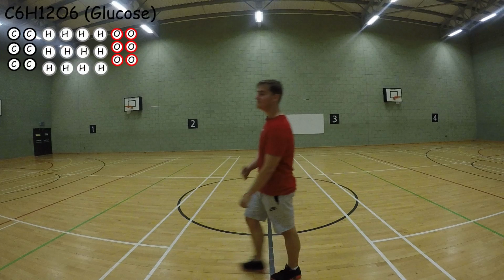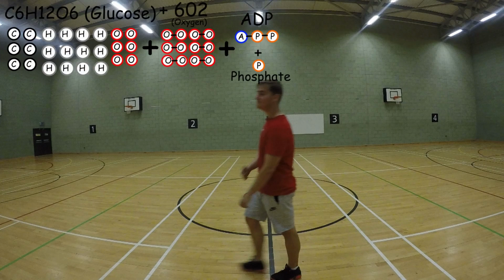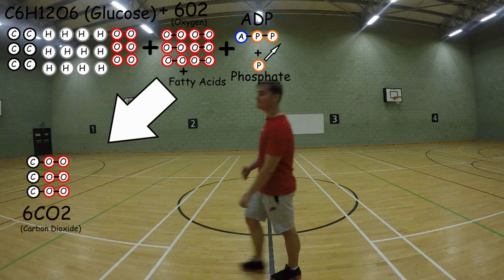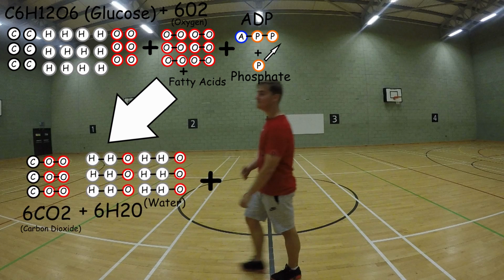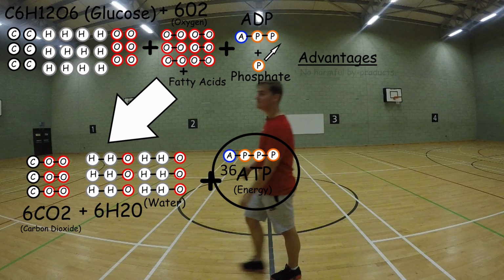This system uses glucose, oxygen, adenosine diphosphate, as well as an individual phosphate and fatty acids. These then undergo glycolysis, and the products formed are carbon dioxide, which is exhaled, water, which is safe inside the body, and lastly 36 molecules of adenosine triphosphate. This is the highest amount of adenosine triphosphate produced out of the three types of energy systems. Another advantage is that there are no harmful byproducts left over once the energy has been produced.